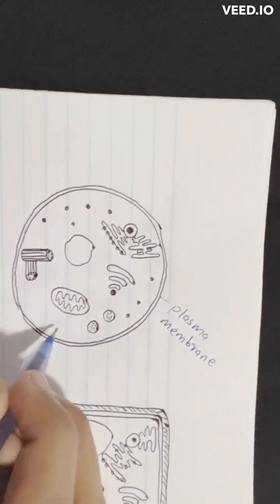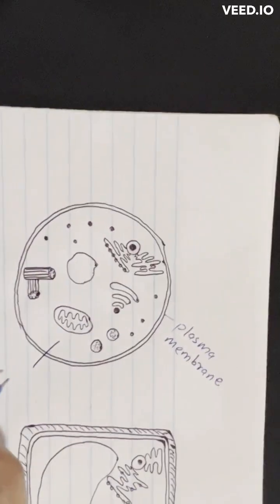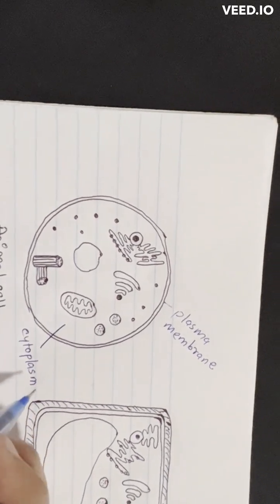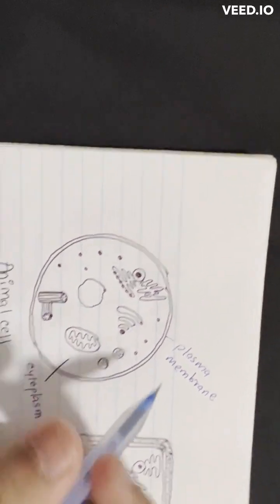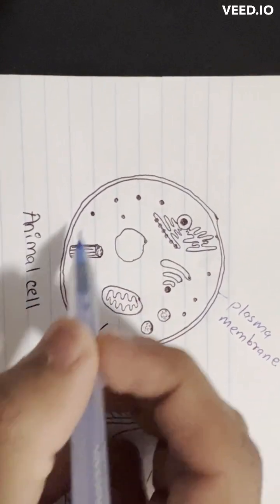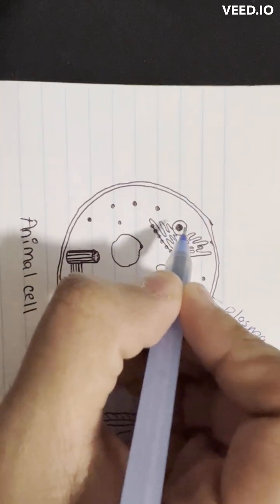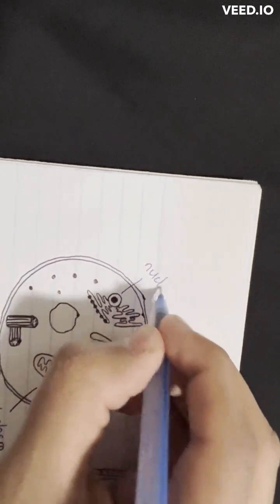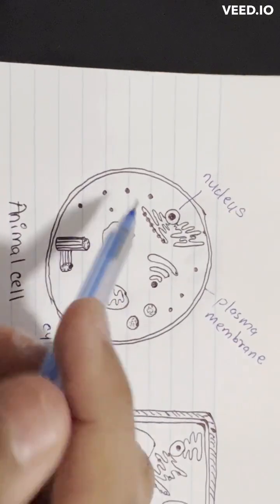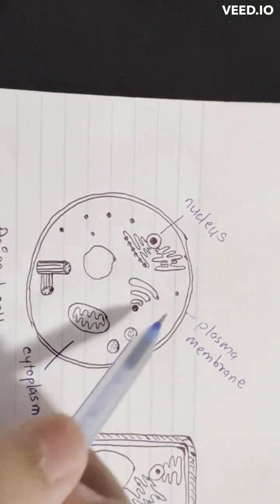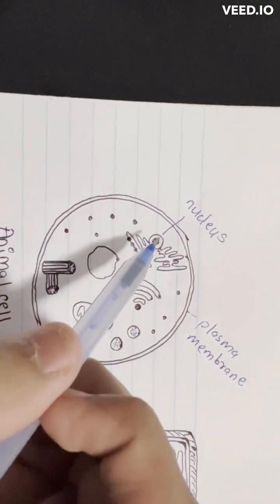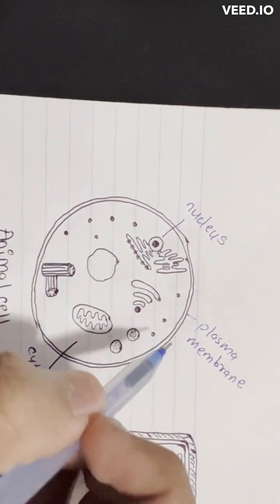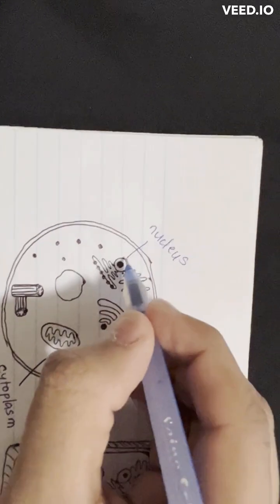The fluid matrix that's present here outside is called the cytoplasm, which has all the nutrients, mRNAs, and organelles inside it. Now here what you can see are the organelles. The one here in the center is the nucleus, which is the headquarters of a cell. Basically, it controls every single function of the cell. It's got all the genetic information. So this will make RNA, which will then cause protein synthesis and carry out various functions inside our body.